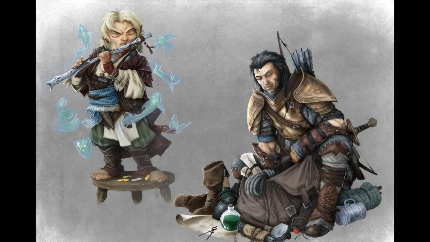So what about something like remarkable athlete and Jack of all trades? They can't be applied to the same ability check. If you're using remarkable athlete and your Jack of all trades, they don't stack together. So you can't apply them to the same ability check at the same time.